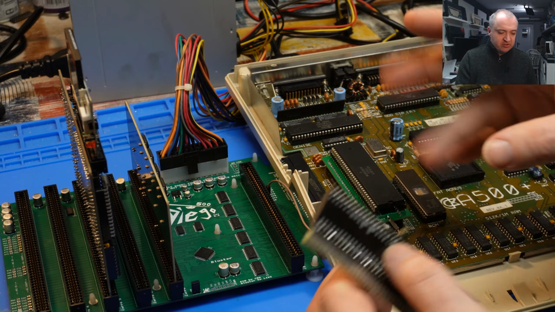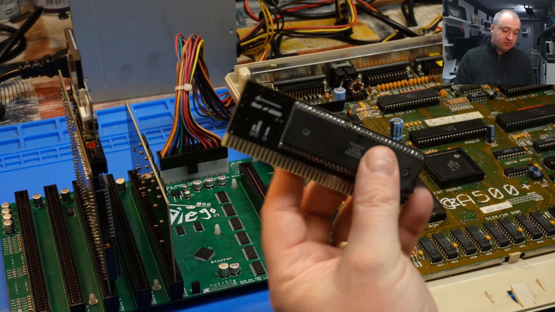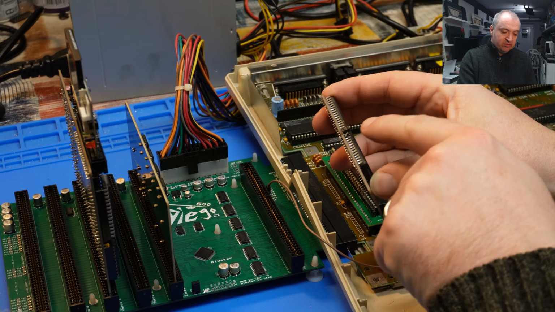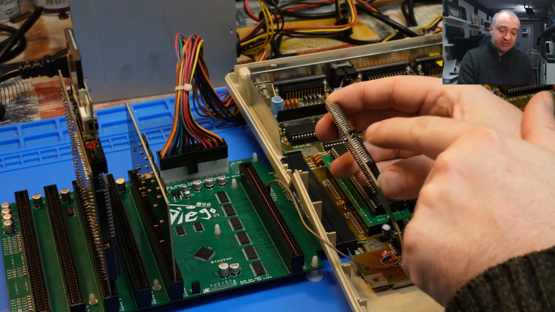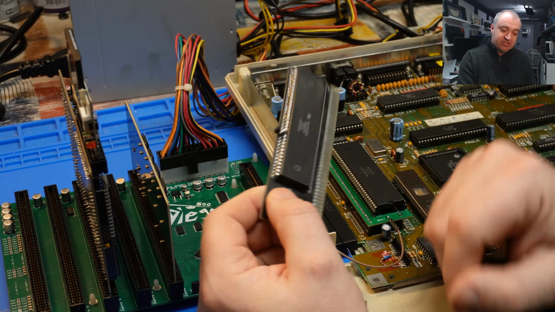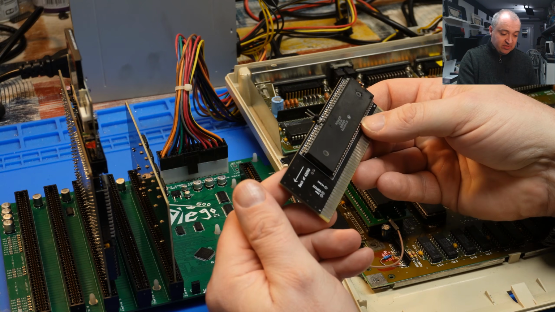Now the E clock is used to synchronize various components in the system, but because this is also a 68K, this will be trying to generate its own E clock as well. So the appropriate pin there has just been cut. That jumper block has been put in place so I can stop its generated E clock from getting into the Amiga.